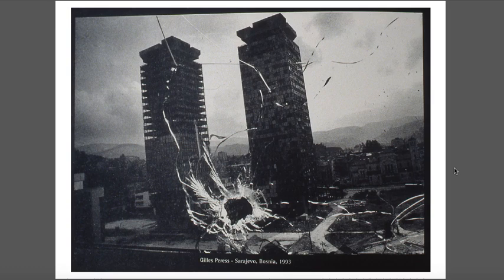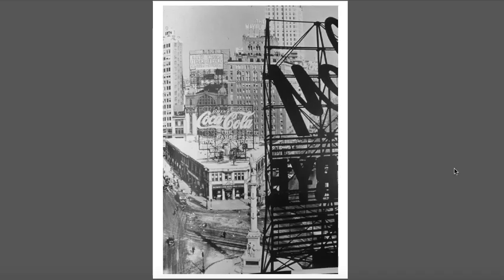Gilles Paris, a photojournalist, image he took in Sarajevo. Obviously great depth of field. So great depth of field, again, is a small aperture. Shallow depth of field is a wide aperture.